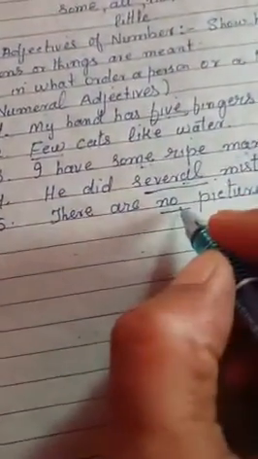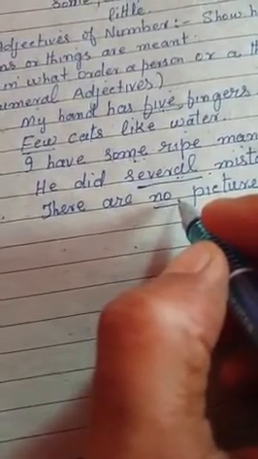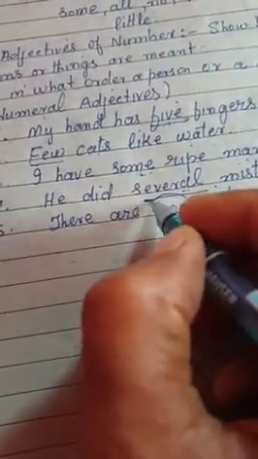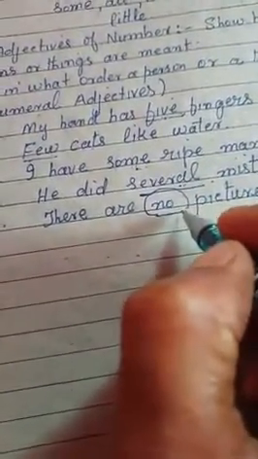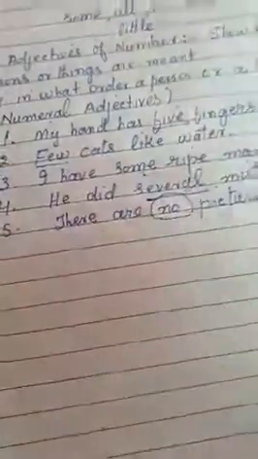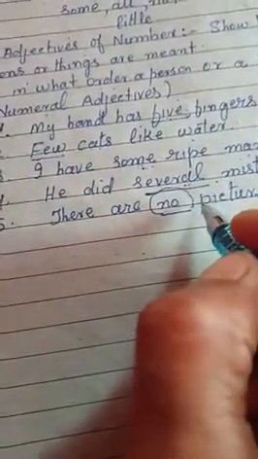That means it shows the adjective of number or numeral adjective. So this no is a numeral adjective.